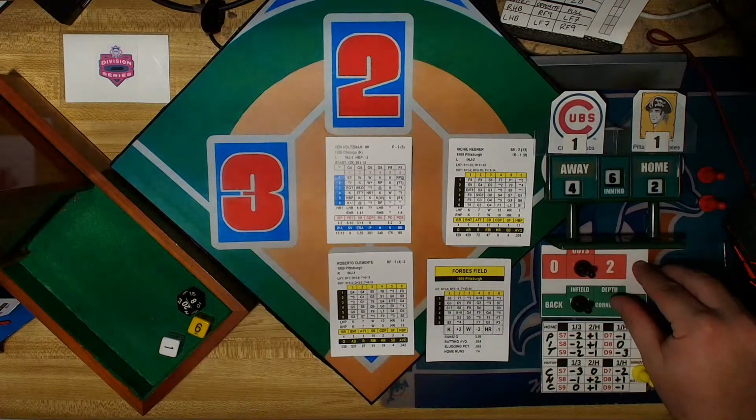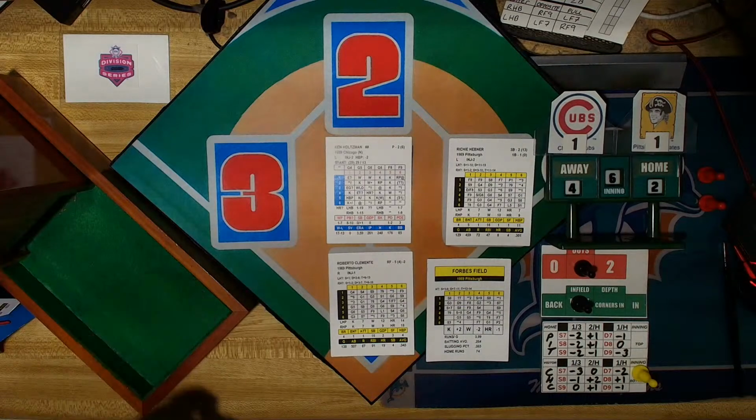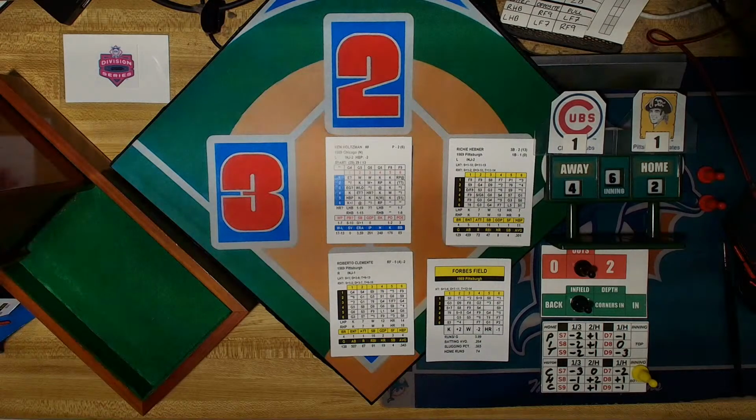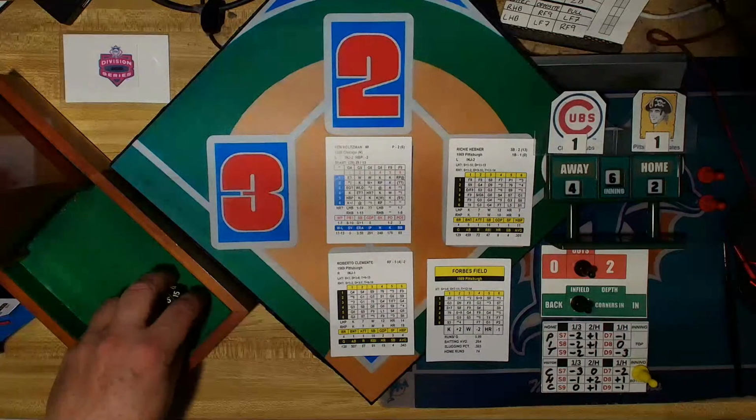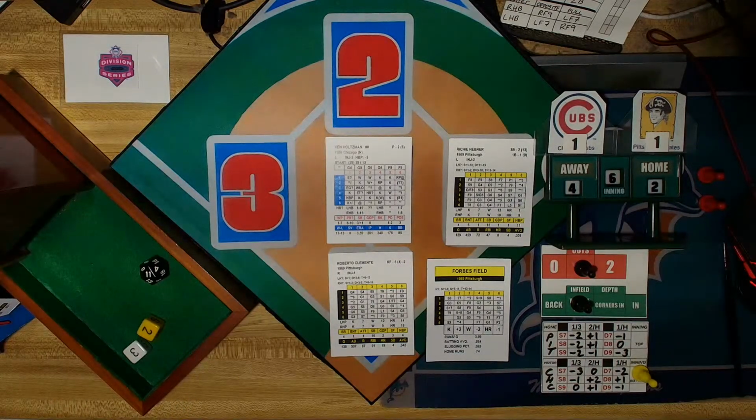There is 1 out, and now Clemente. Clemente is 0 for 1 with a walk. Holtzman will go ahead and pitch. Strategy roll. Nothing on the 9. Holtzman. A 3-3 against the righty. It's a blank. Clemente. 2-3.